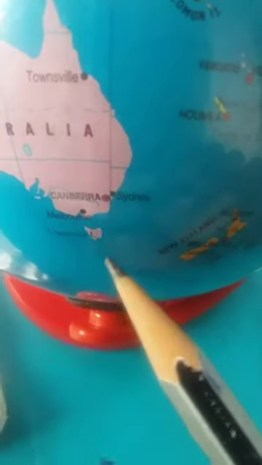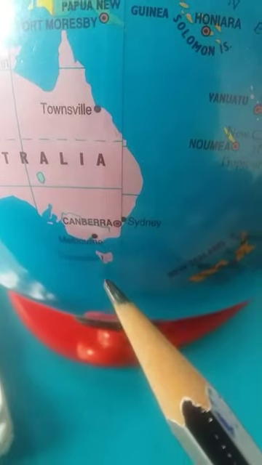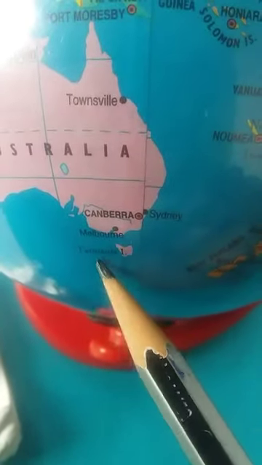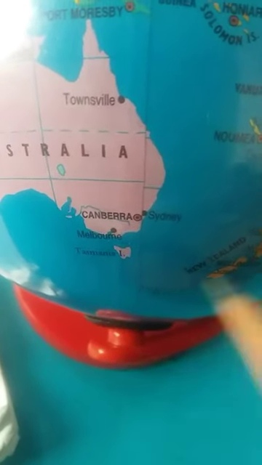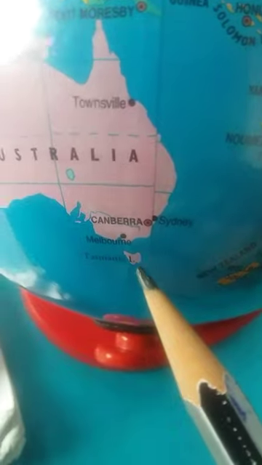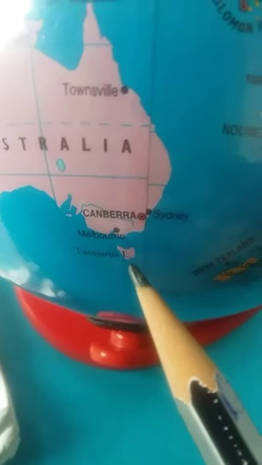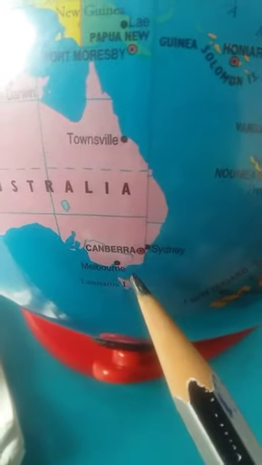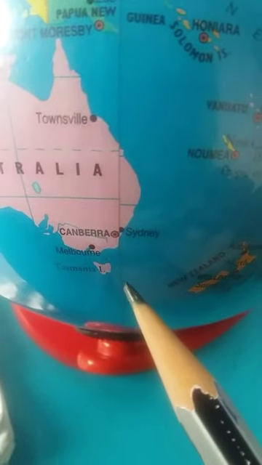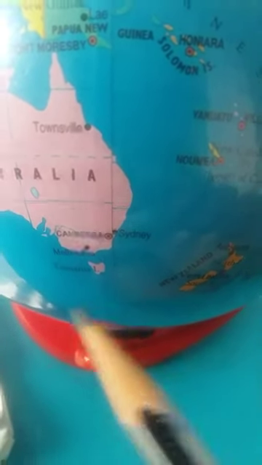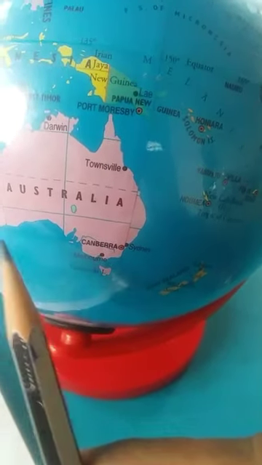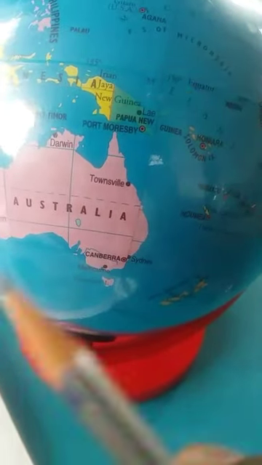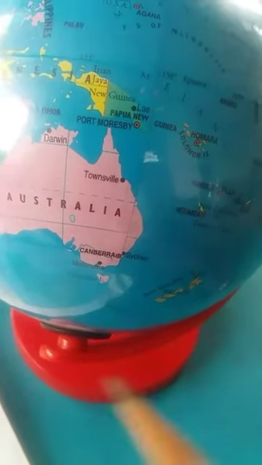So for describing the latitudinal extent of Australia, we have to consider the latitude near the 45 degree south latitude. What is the degree of that latitude? 43 degree 39 minute south latitude. So this is the latitudinal extent of Australia.